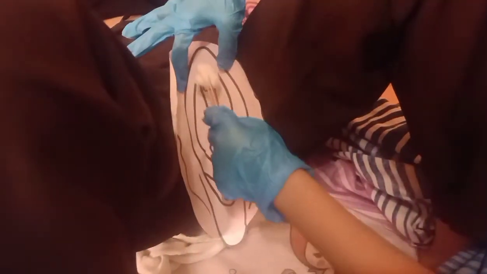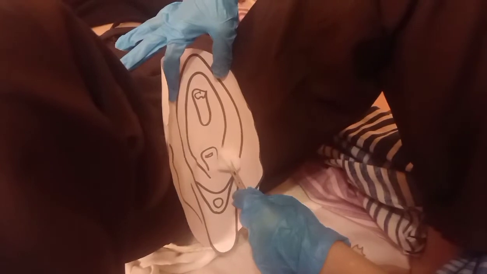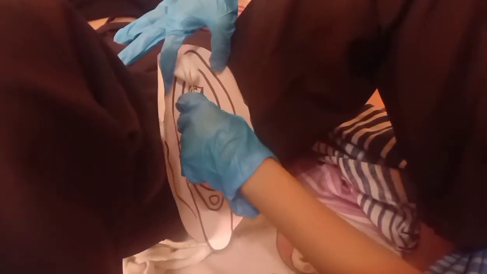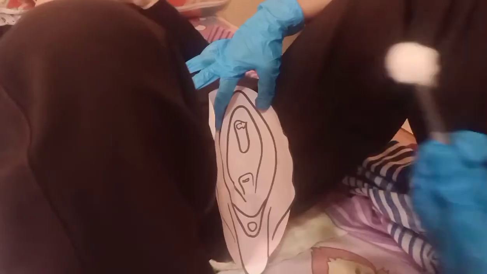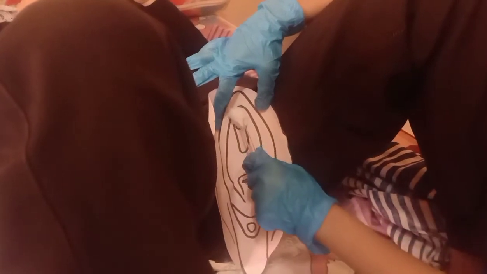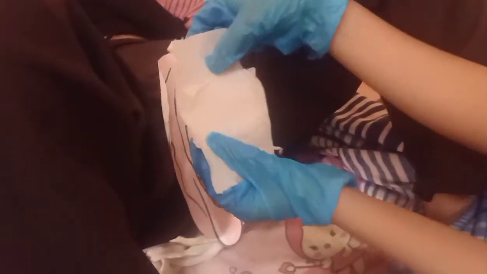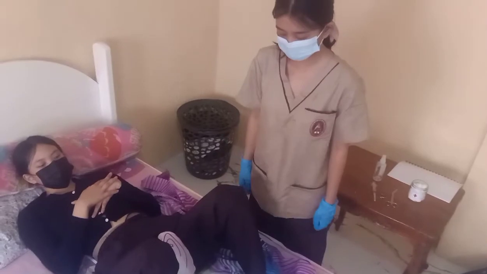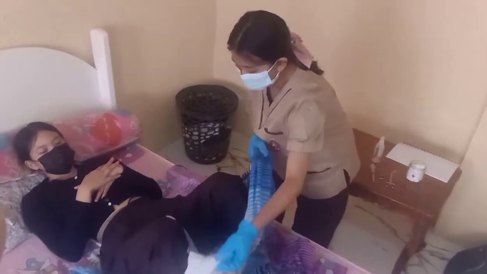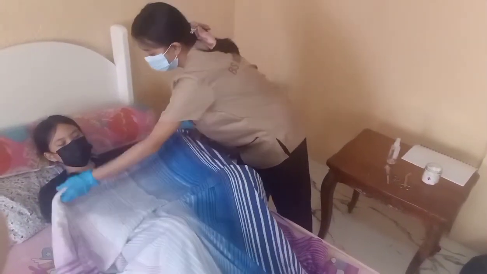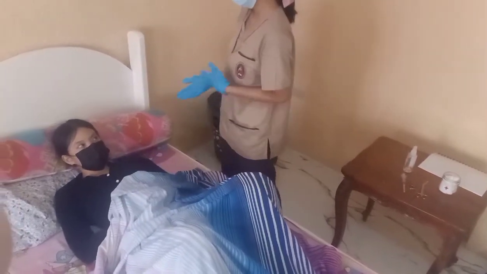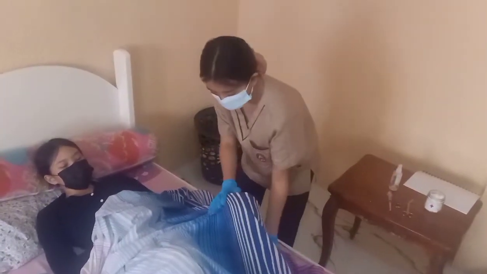Next, get a new one now for the labia majora. After that, discard and get a new one, and then do the other side, then discard the cotton ball and get a new one for the middle part. Okay, now we're going to apply the sterile pad on the patient. Assuming that I place the client's underwear, next we're going to cover her up with her blanket and make sure that it is not wet. Then after that, make sure that the client is comfortable.